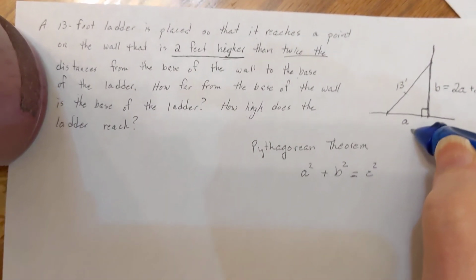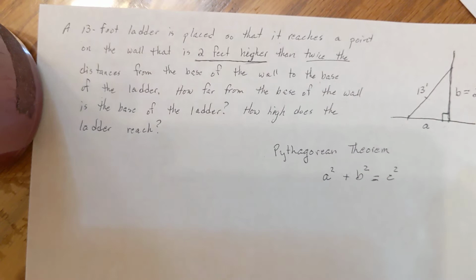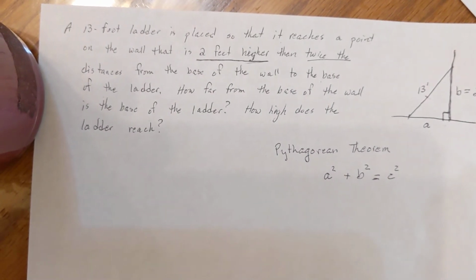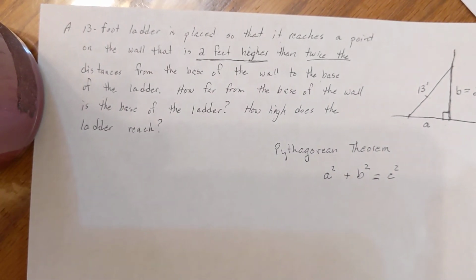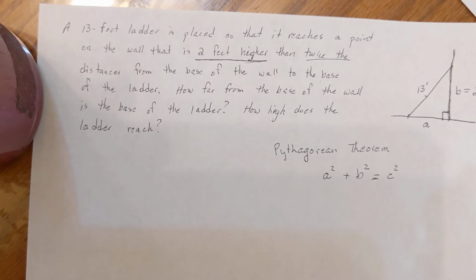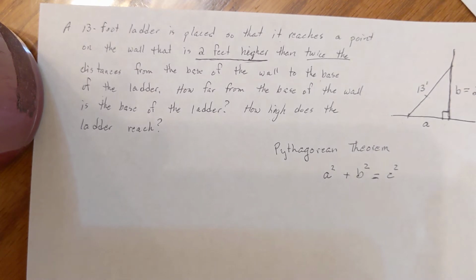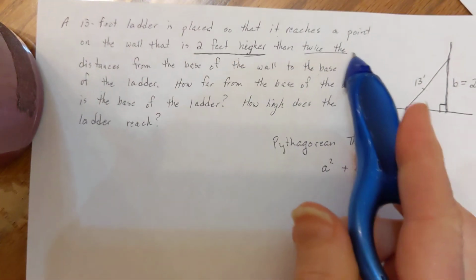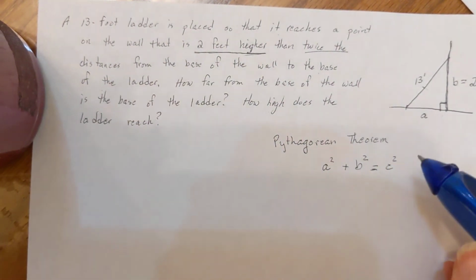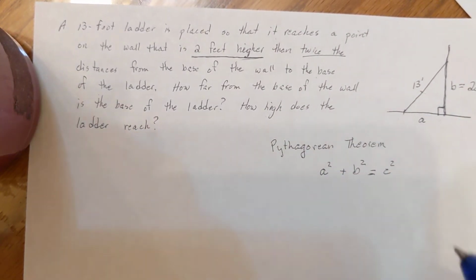I will put in translating English into math in the Canvas between the Prepare for Class 2.3 and the Homework 2.3. That should give you some help in translating this type of stuff into an equation, into numbers.